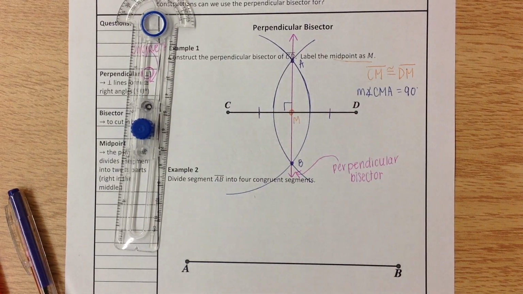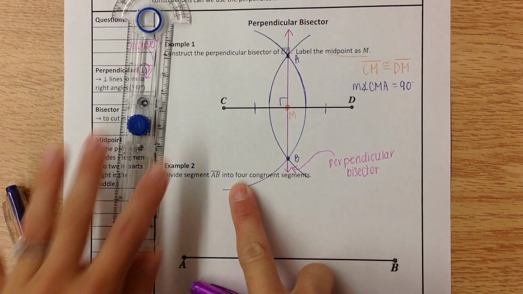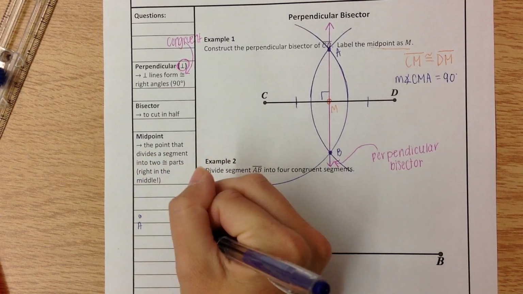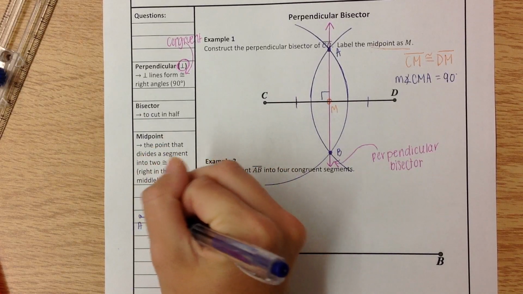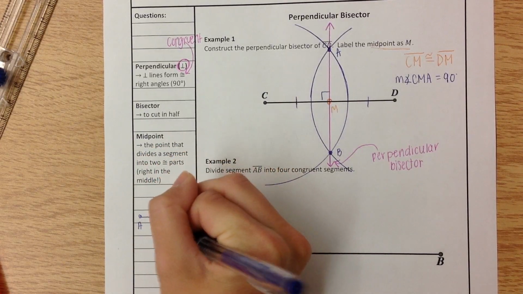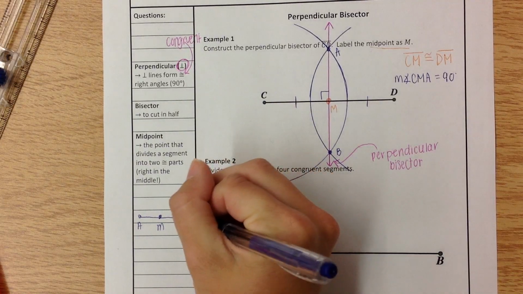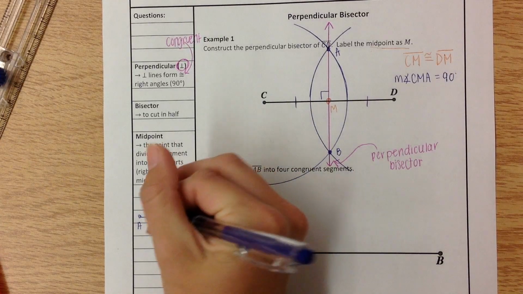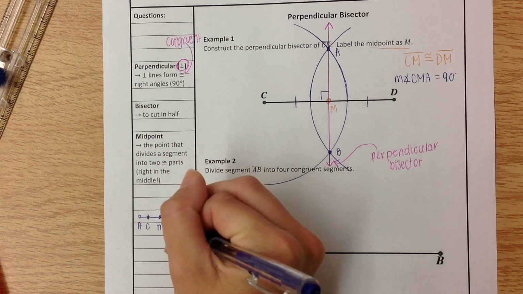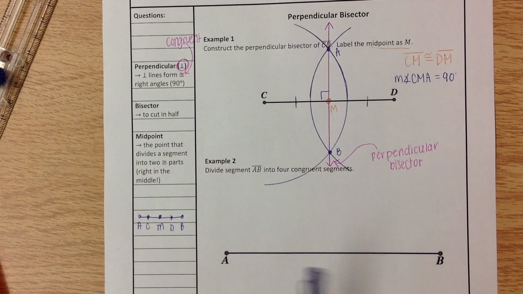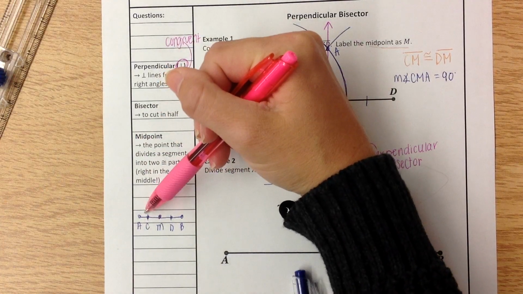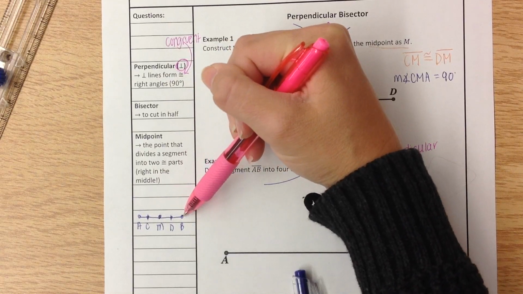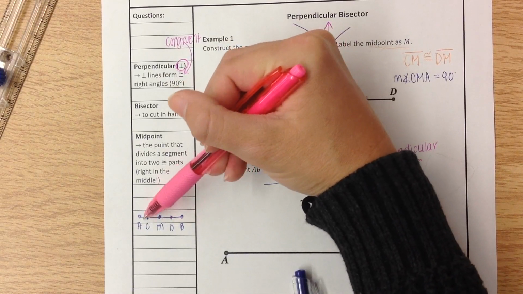Example 2. Divide it into 4 congruent segments. Let's think about that for a second. If I have one segment called AB, I can of course divide it in half to get M. Then from there, I want to split each of those segments that are already congruent into two more congruent segments. Let's say C with D. Because now I have AC, which is congruent to CM, congruent to MD, congruent to DB. All four of those would then be congruent.